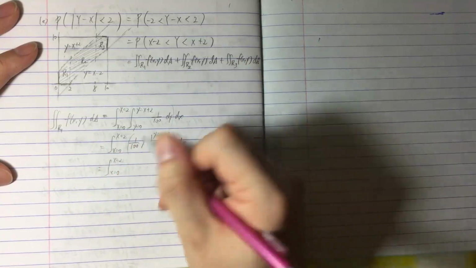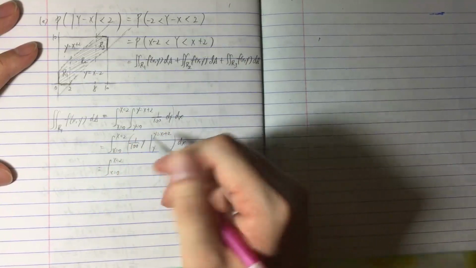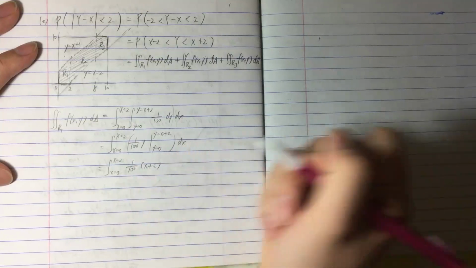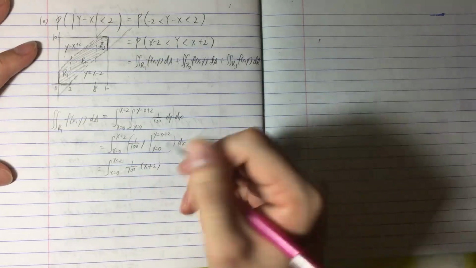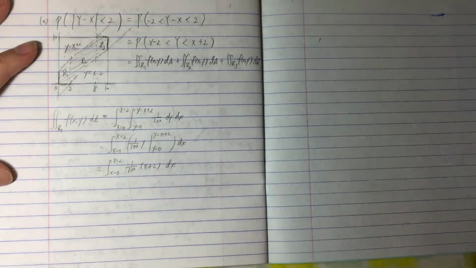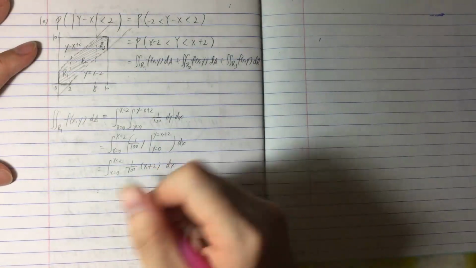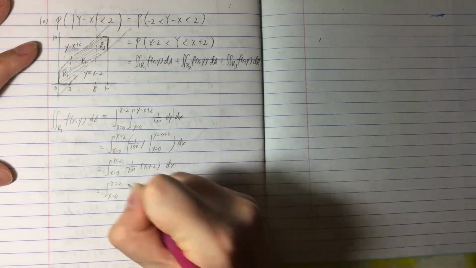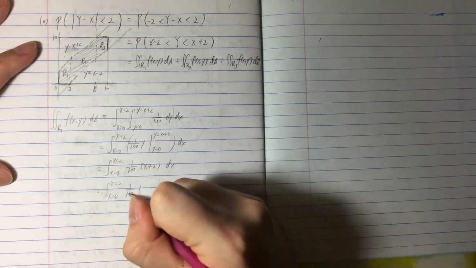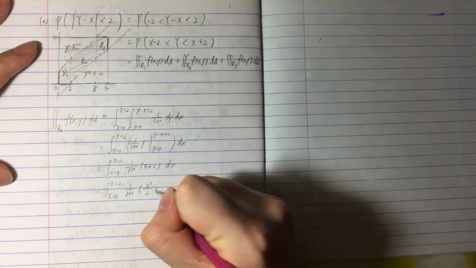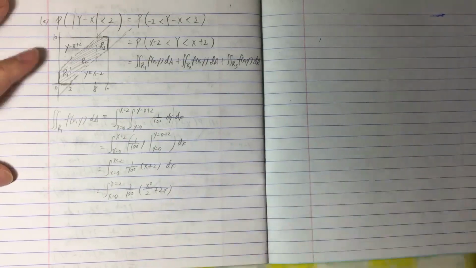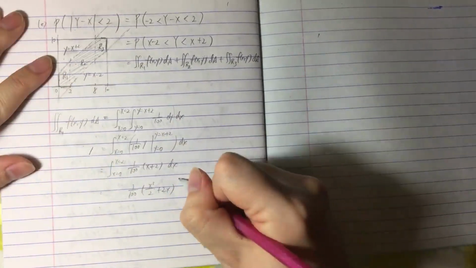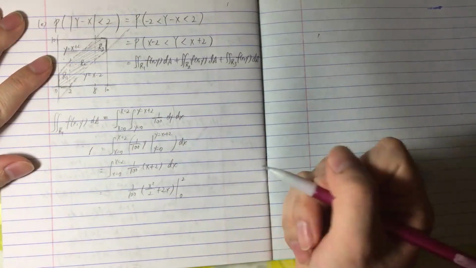Then plug in the upper and lower limit and take difference. If I plug in upper limit, I get 1 over 100 times s plus 2. If I plug in the lower limit, I get 0. Then take antiderivative with respect to x. I get s squared over 2 plus 2x. Evaluate from 0 to 2.